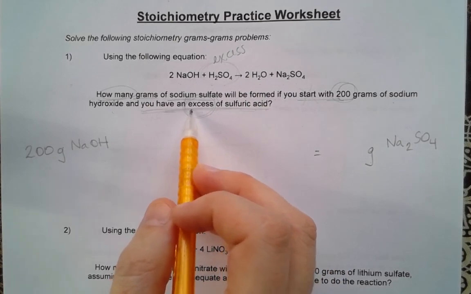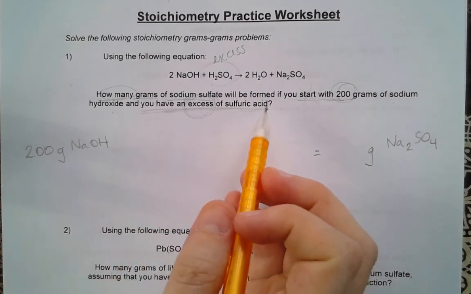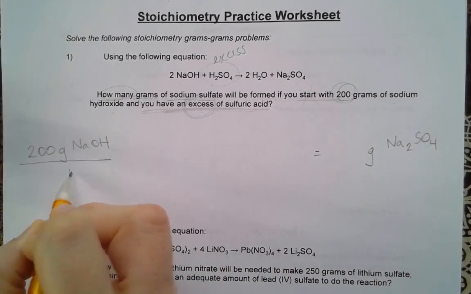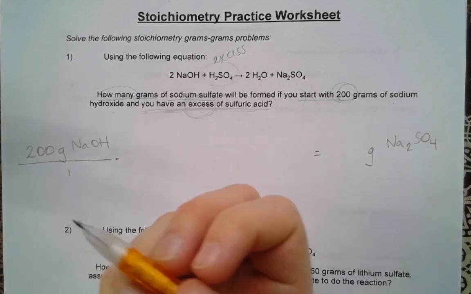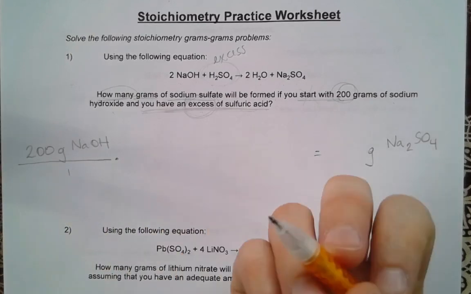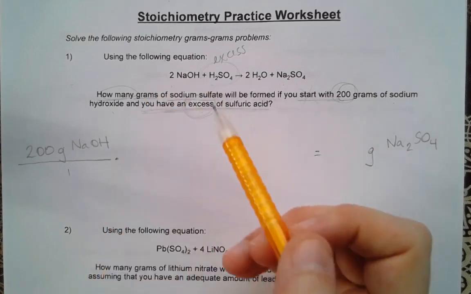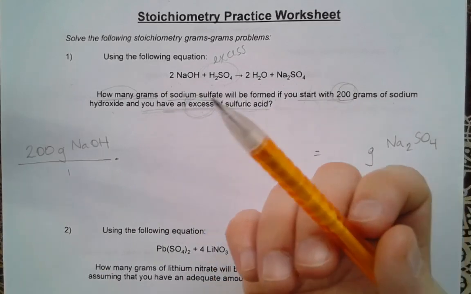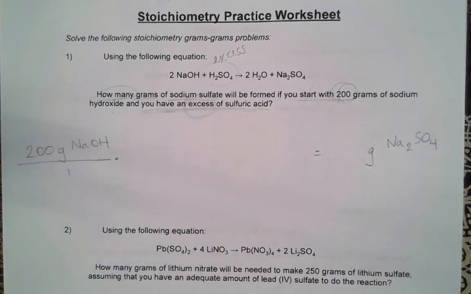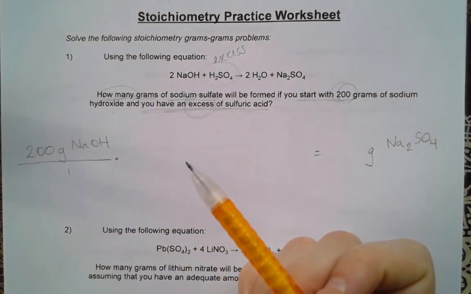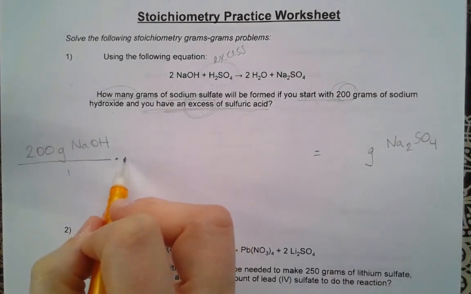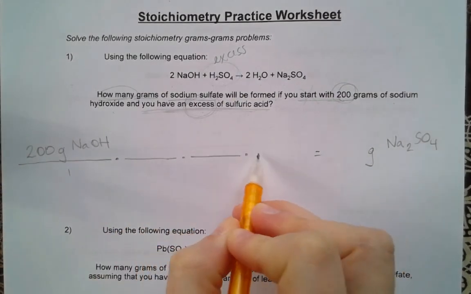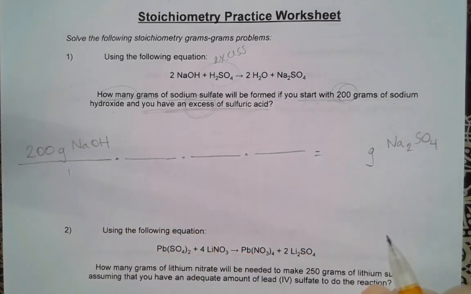So this excess word means you have enough. That was probably a better translation. You have enough of that thing. You don't have to worry about it. The only thing that you're actually concerned with and doing math with here is this thing that they give you a number for. Coming soon, they'll give you a number for each of these things, because excess doesn't necessarily happen all that often in the real world. The air being an example of excess if you're in open air. But for here, you just have one thing that's limiting you. You're going grams of one thing to grams of something else. That's a 4-step.